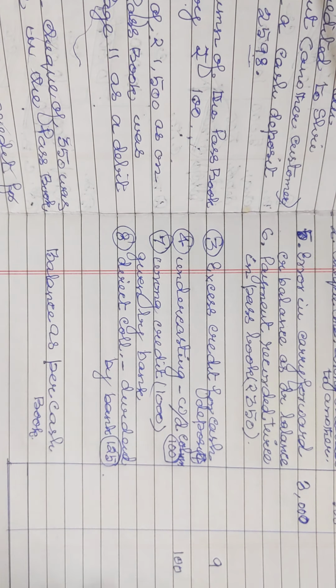Payment of a check of 350 rupees recorded twice in the passbook. Suppose when they write the payment twice, 2 times, what happens? The balance will come down. But as I said, this accountant was very very good. He did not write 2 times. So here the balance is more in the cash book, and in the passbook the balance has come down.